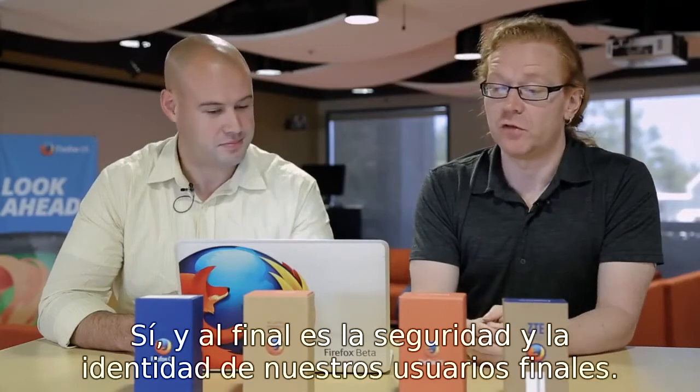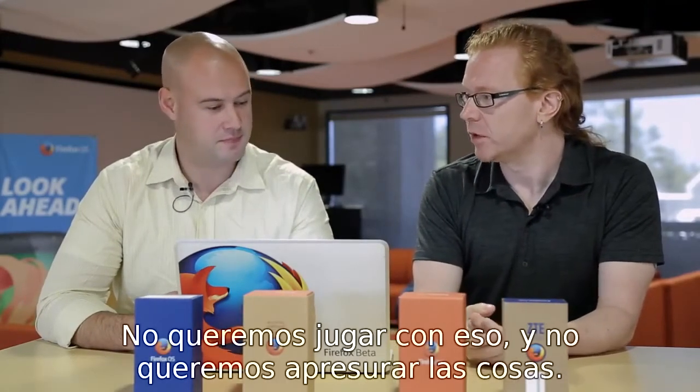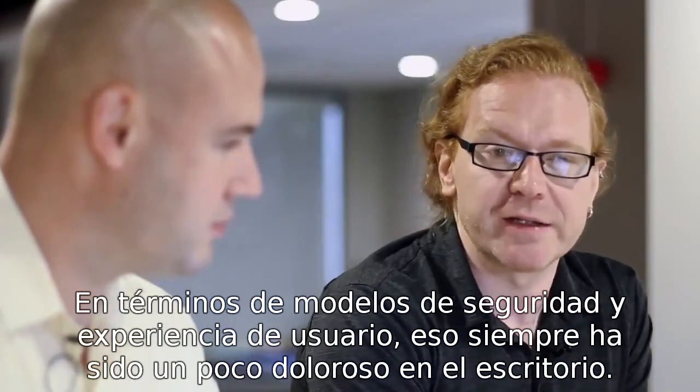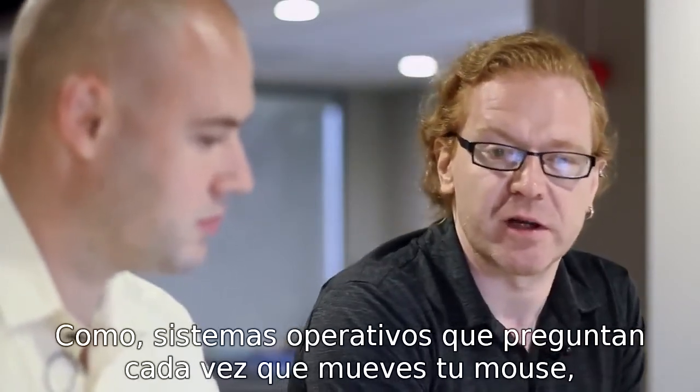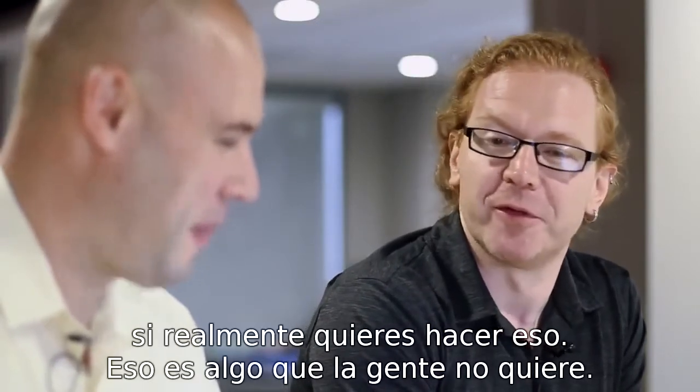Yeah, and in the end, it's the security and the identity of our end users. We don't want to play games with that, and we don't want to rush things. In terms of security models and UX, that has always been a pain on the desktop. Like, operating systems that ask you every single time you move your mouse if you really wanted to do that is something people don't want.